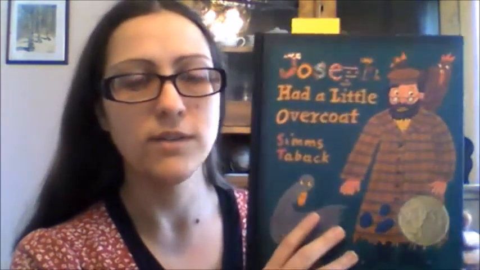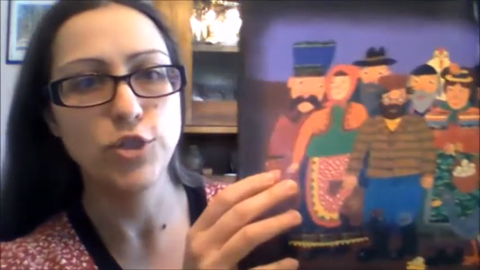Another idea is to take a story and give it a new title. So this is Joseph Had a Little Overcoat by Simms Taback. It's actually a Caldecott winner for the art in this book. And in the story, Joseph is very thrifty. So he has a coat and it gets all worn out. And so what is he going to do? He's going to make it into a jacket. And the story continues. He's always very thrifty, making things out of whatever is left. So when his jacket gets worn out, what can he make from that? What can he make from the next thing? And so that's the main plot of the story.